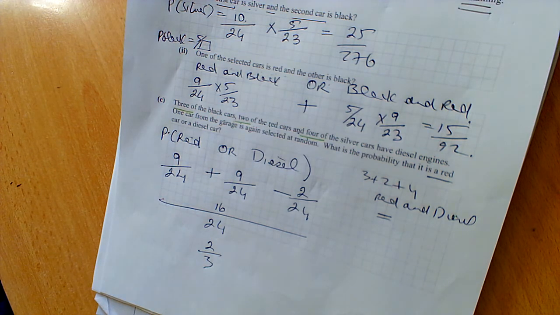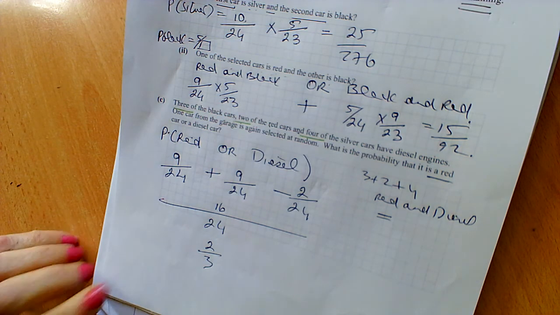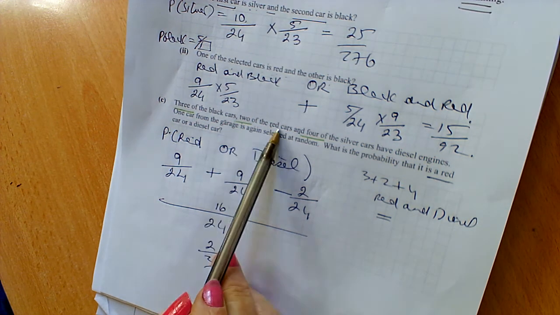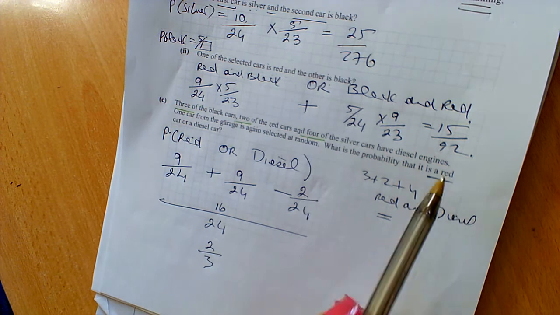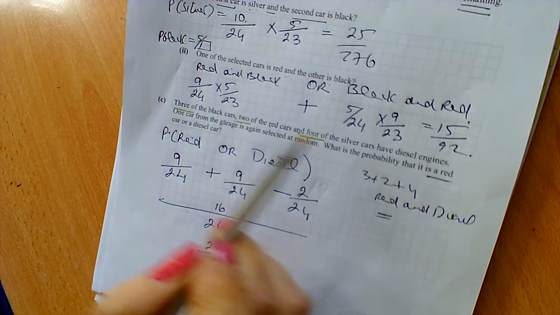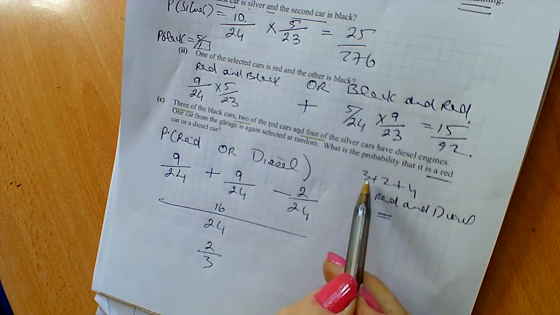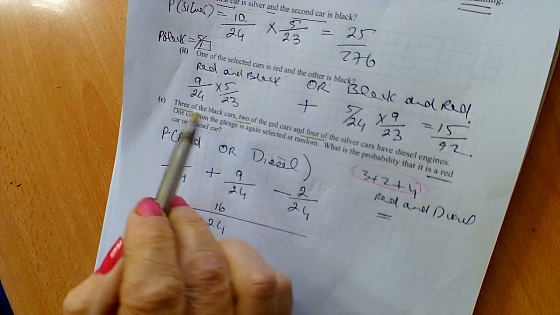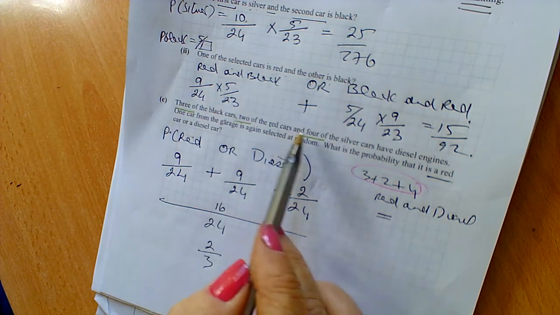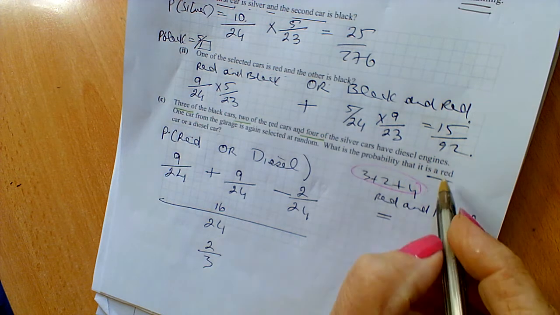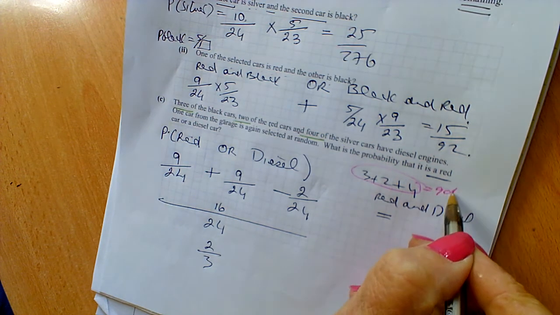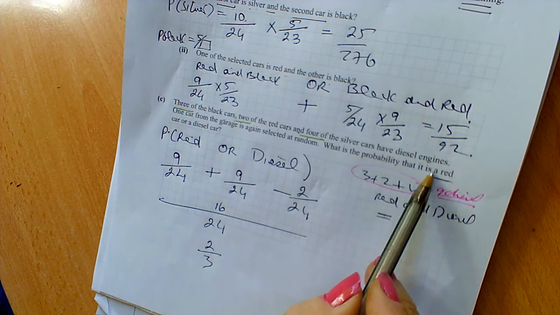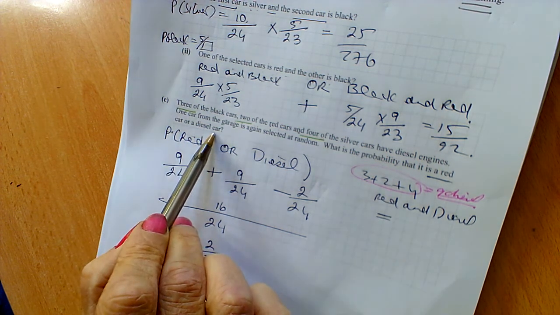Next question. I've underlined 3 of the black cars, 2 of the red and 4 of the silver have diesel engines. So the total diesel engines would be 3 and 2 and 4. Okay? Total diesel: 3 of the black, 2 of the red and 4 of the silver cars. So that's basically 9 diesel. Now we're looking for the probability that it's a red car or a diesel.